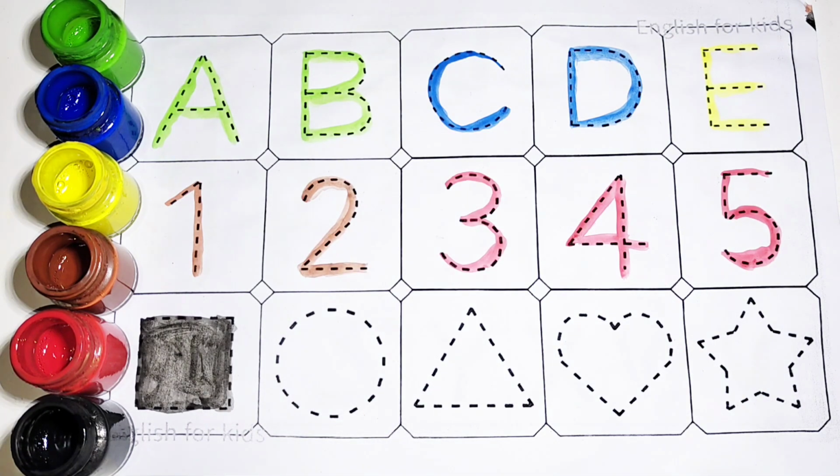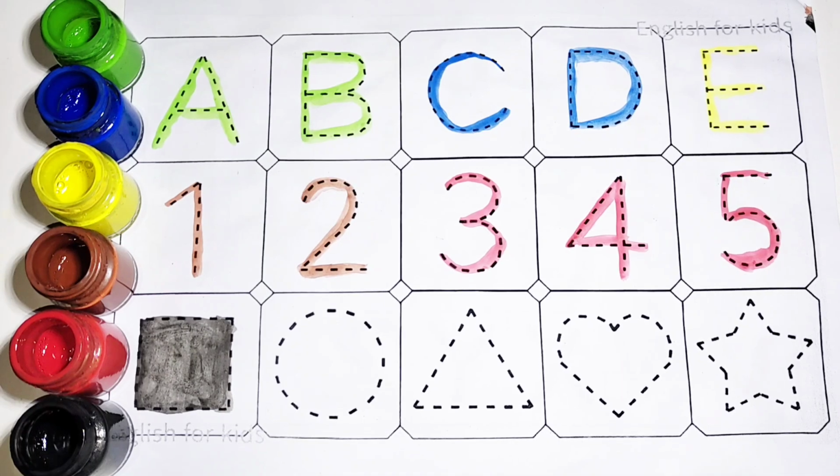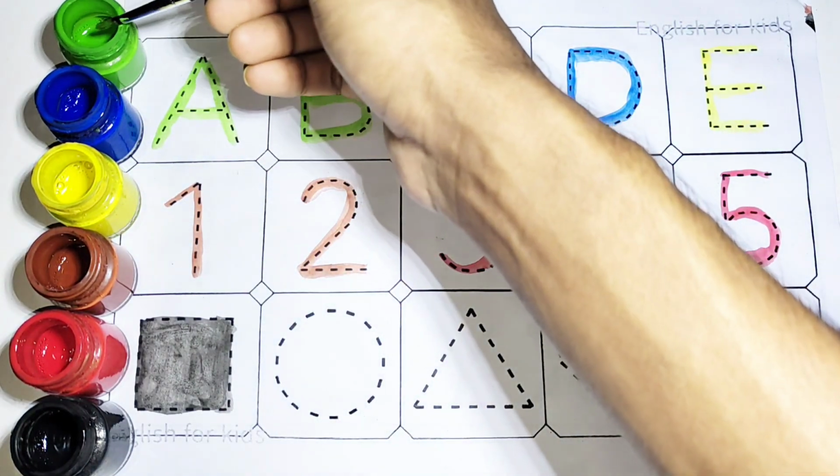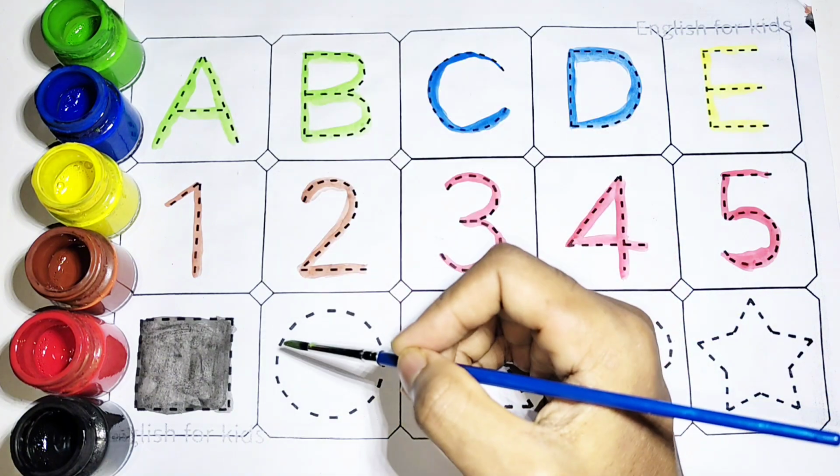Now we use green color. Green color. Now we draw circle. The shape of circle.